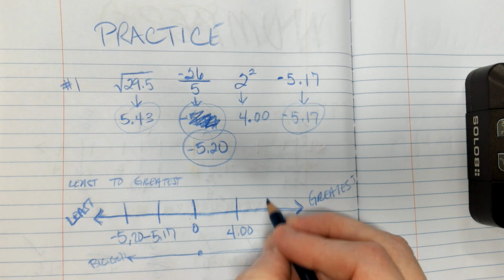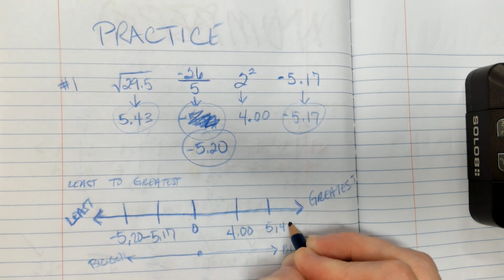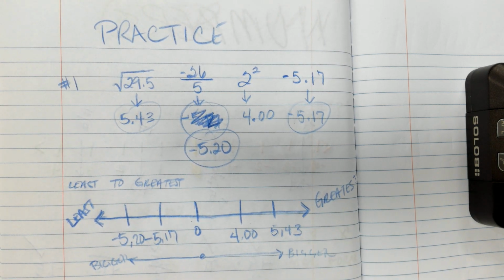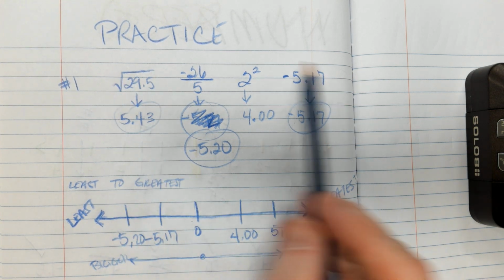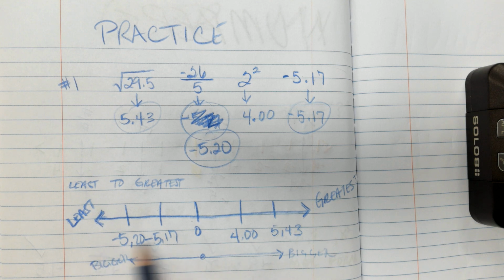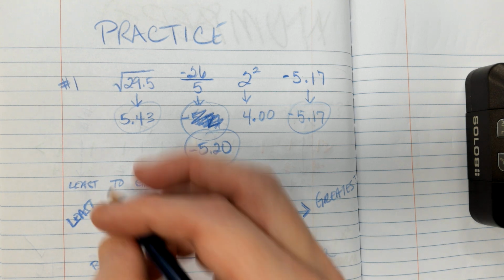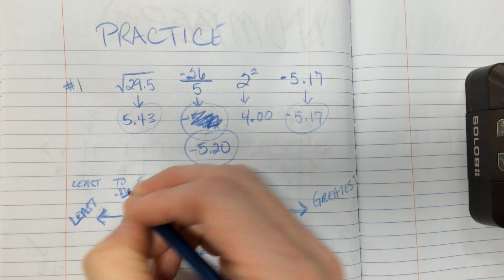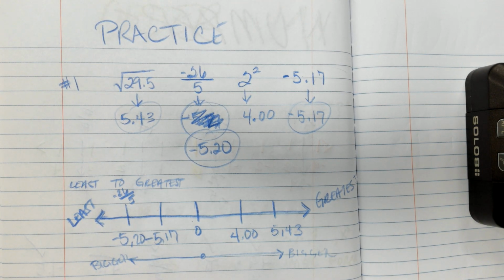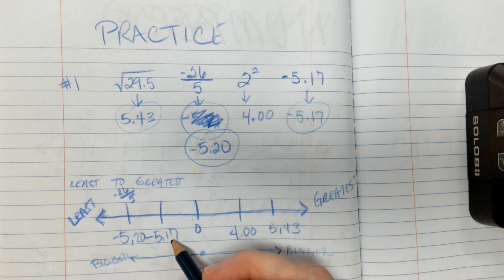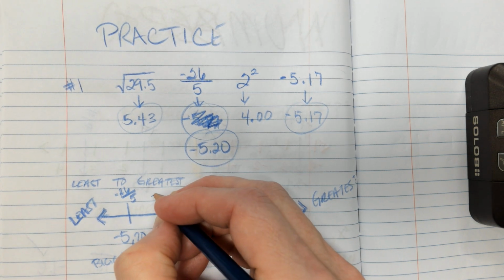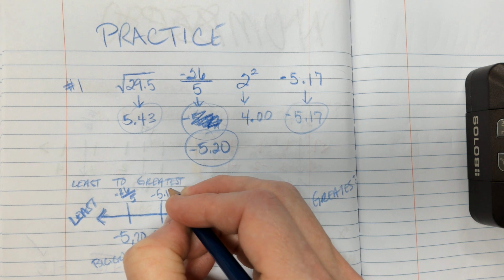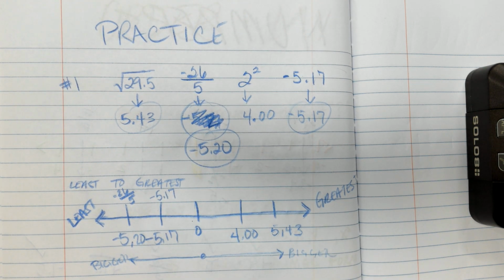$4. And then $5.43. Okay? Now, the last step is this. You're going to need to write the crazy form of the dollars over the order that you put them in. So negative $5.20, negative 26 divided by 5. Negative $5.17 came this way, just like that, negative $5.17.